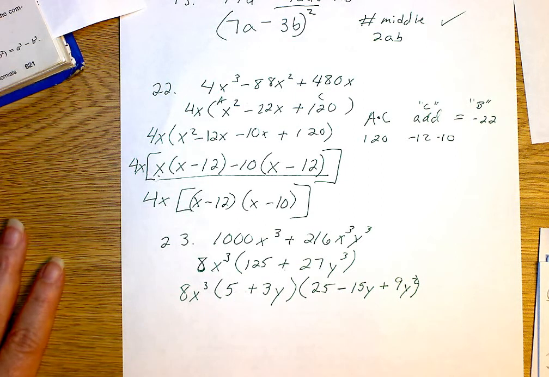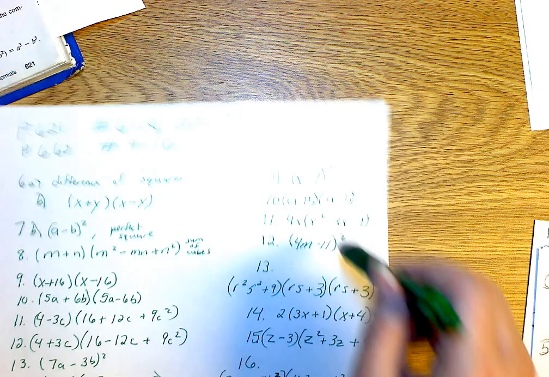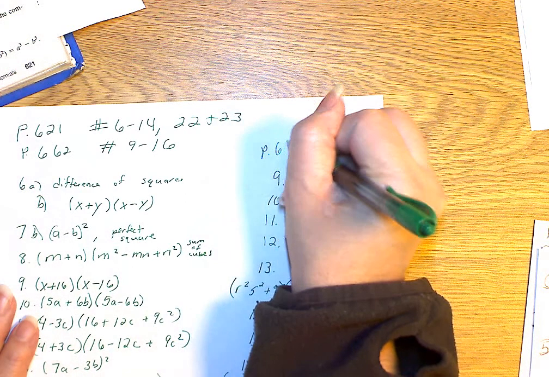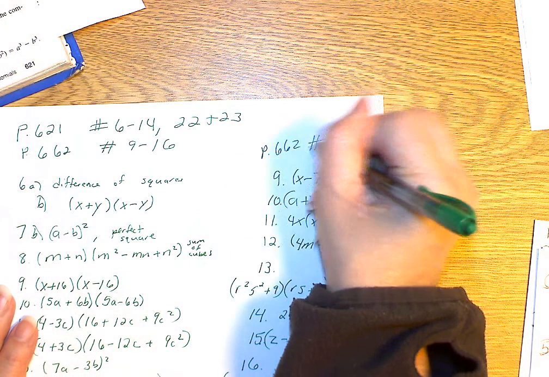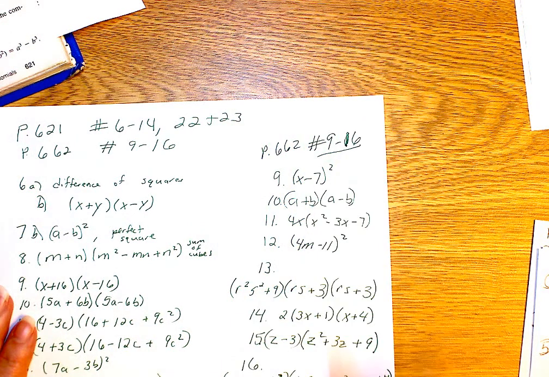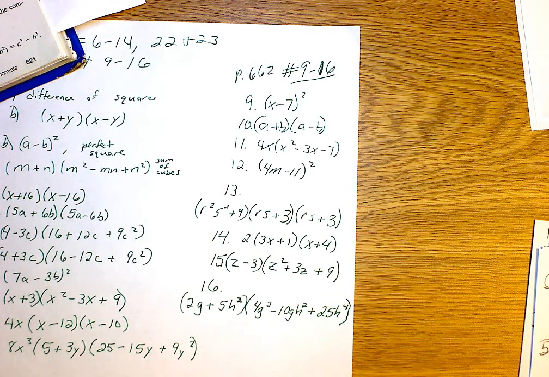All right. So with that said and done, if you have not done the review page, which was page 662, numbers 9 through 16, I definitely would be trying those because these are just like what we just did. And since the book made these up and the book pretty much makes your tests up, they're going to be like those problems. So I just want to make sure you know how to do those.